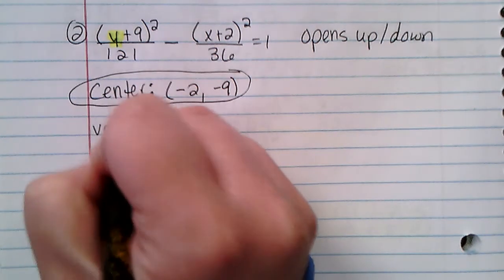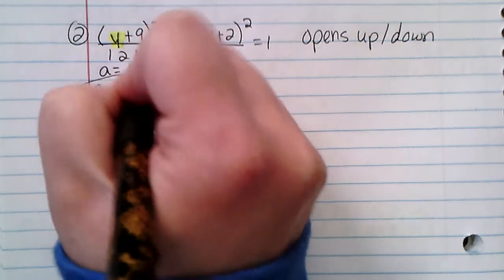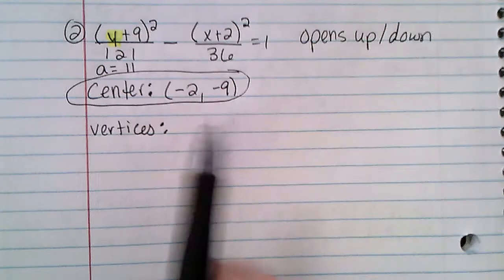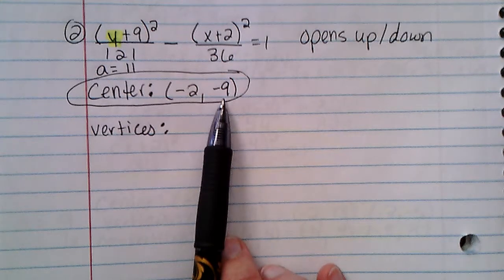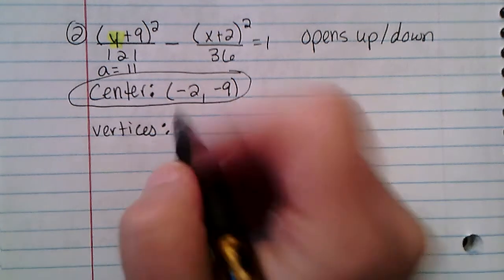So now for the vertices, we need the a value. So the square root of 121 is 11. It is under the y value, so it's going to be added and subtracted from the y value of my center. Match that up. Okay, this all matches up.